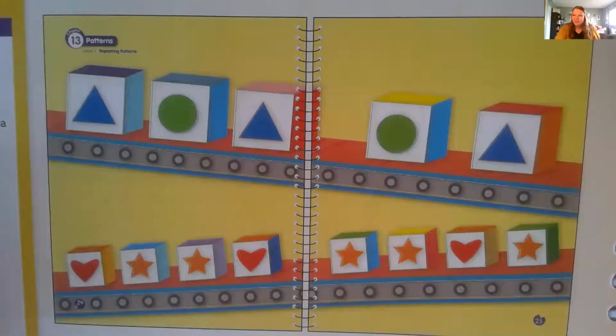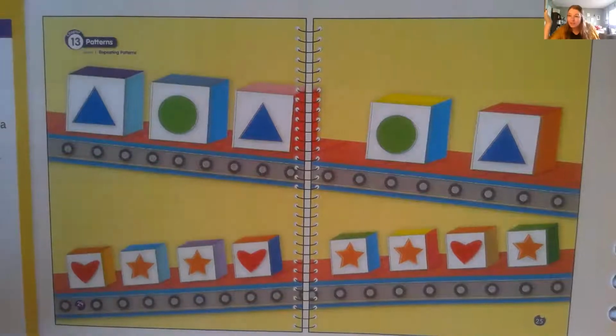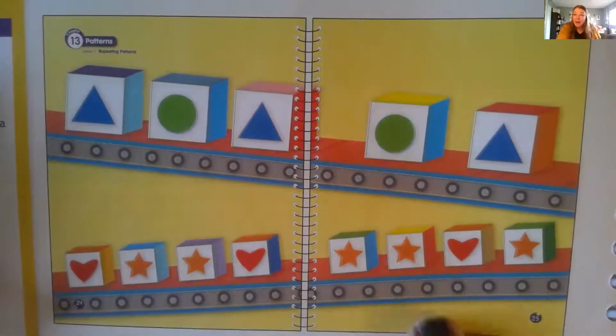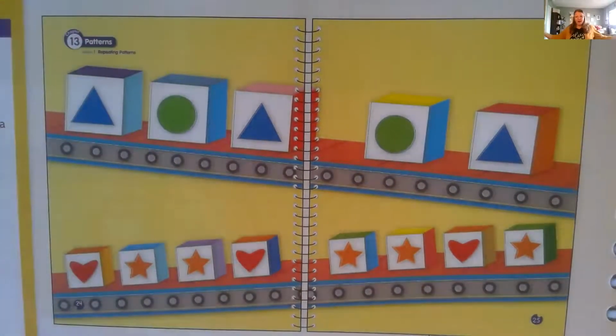Good morning, my friends. This week in math, I am so excited. And do you know why I'm so excited? Can you guess what we're looking at this week? Patterns. And we know all about patterns, don't we? What is a pattern? Do you remember?